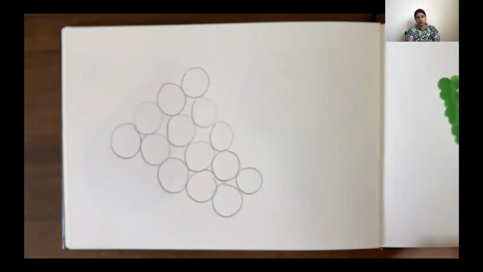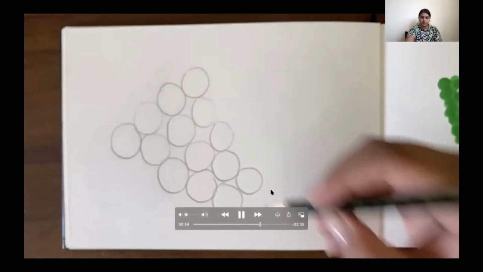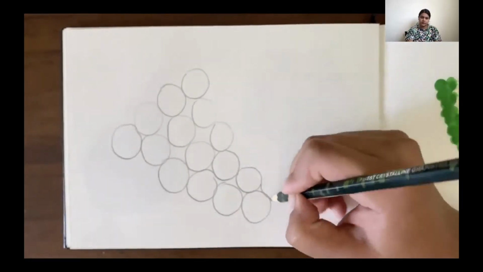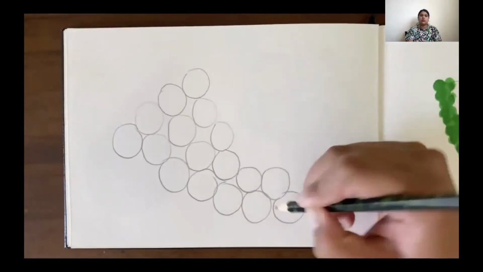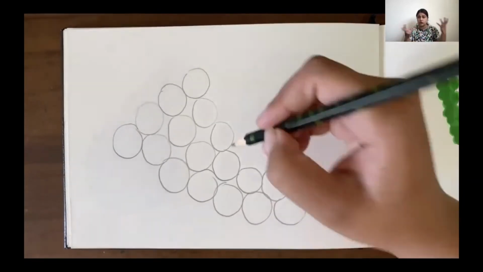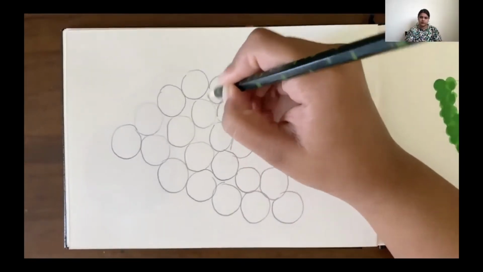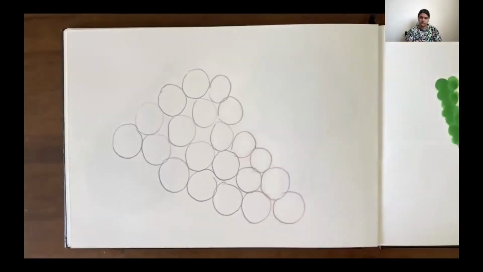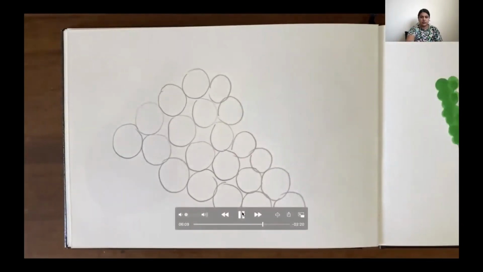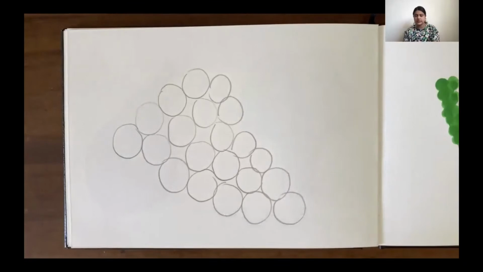If you feel like no, this is too easy and I want to make it a little bit more, then you can follow with me, wherein in some random spots I'm going to start adding in more circles so that it looks full. So you can see I'm adding in some more in random spots to make it look full. So there you can see it's looking pretty full and nice.